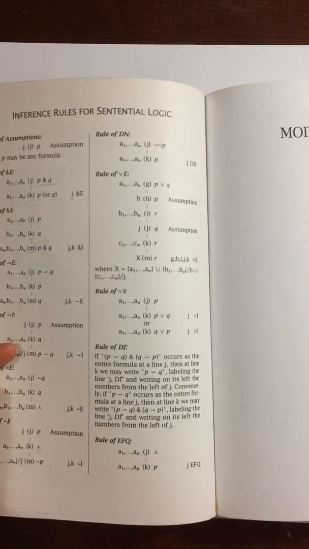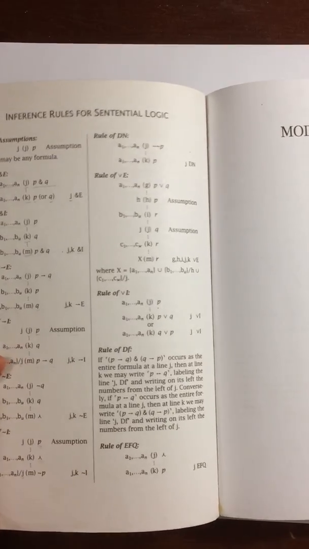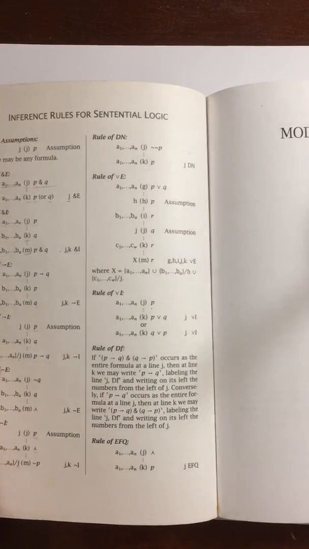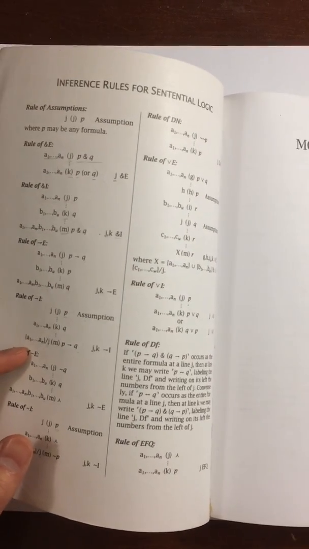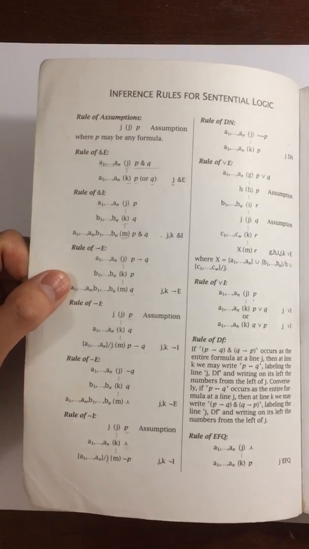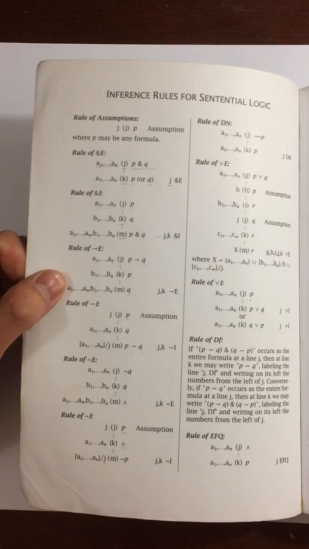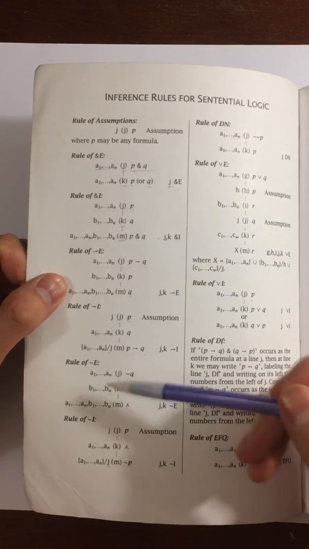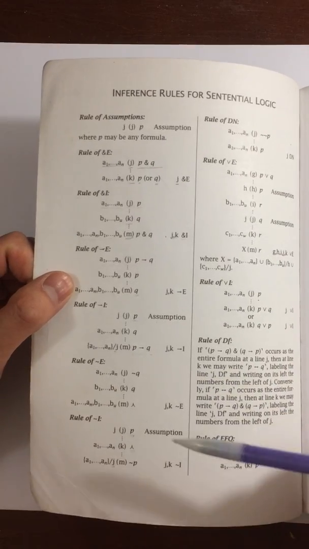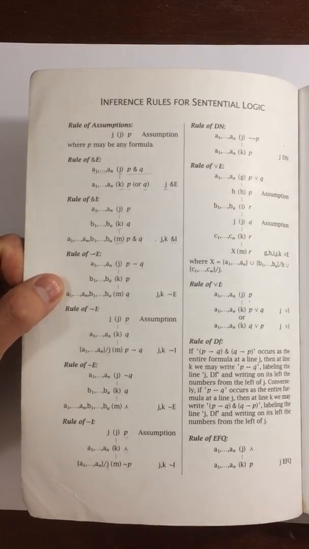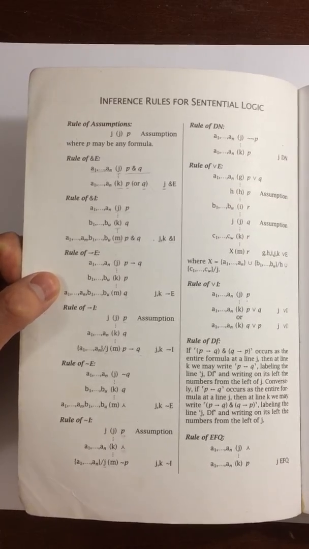Alright, here's a video going over the rules for negation elimination, negation introduction, and double negation. I'm going to do all three rules because they're usually used in tandem. So if you use the rule of negation elimination, you'll probably go on to use the rule of negation introduction. And then sometimes afterwards, you'll need to use the rule of double negation, I'm sorry.